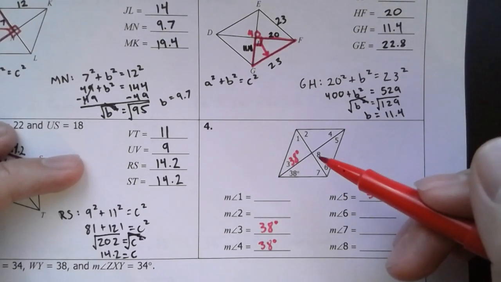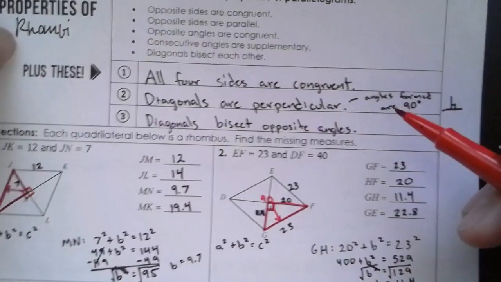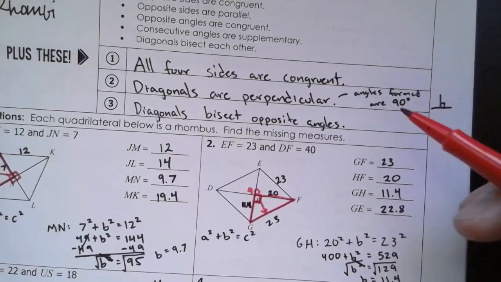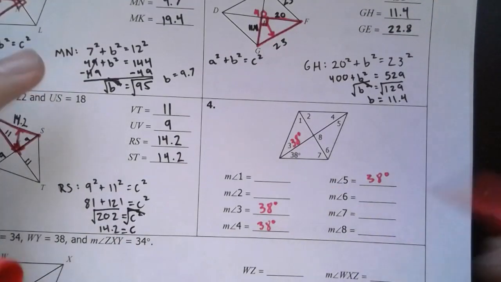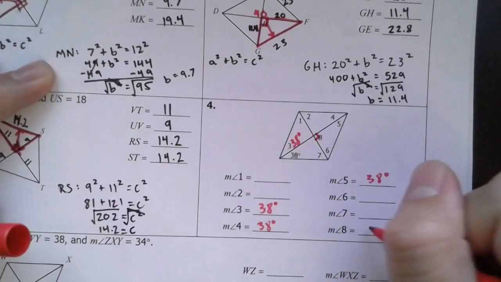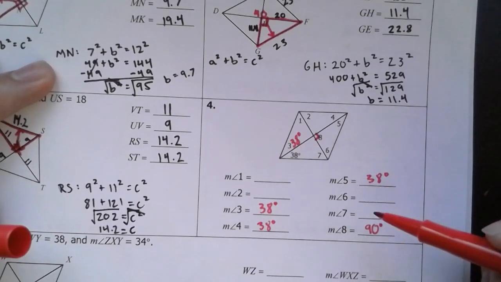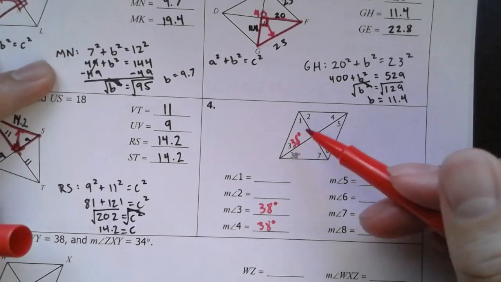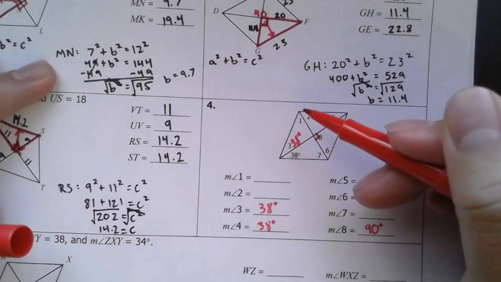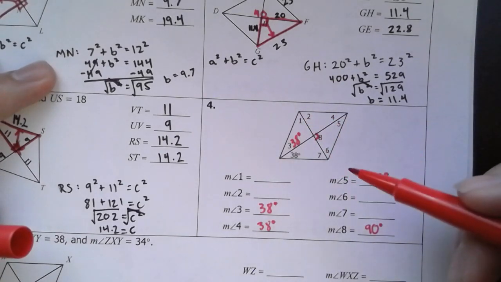Angle 8, we know that the diagonals are perpendicular. The angles formed are 90 degrees. So there you go. Angle 8 is 90 degrees. Angle 7, we're missing. Let's see. We're missing 7, 6, 1, and 2. Now these are opposite angles. So as soon as we find one pair, we know that the other has to be equal as well.